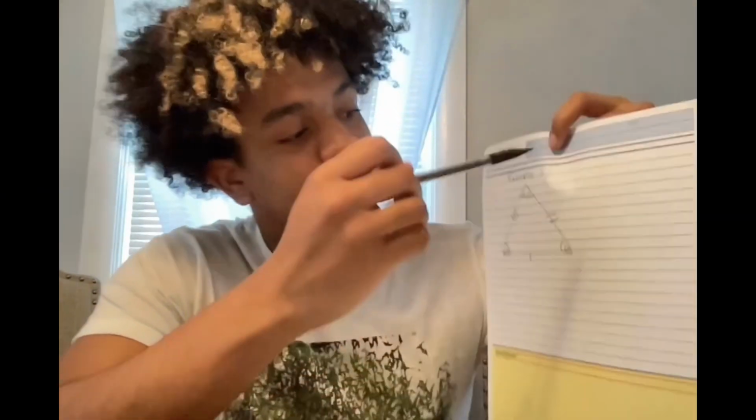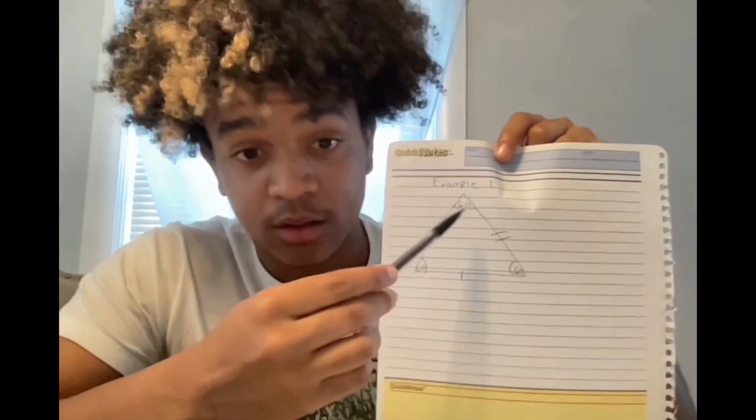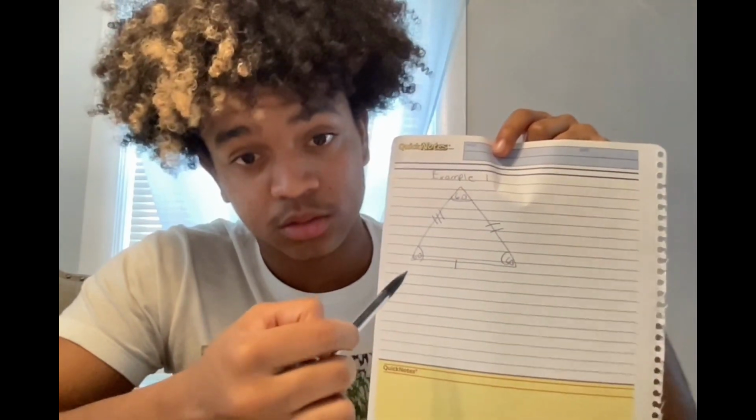We're going to come back to solve these later to see if you guys are paying attention. So in example 1, we see that all three sides are 60. That means it is an equilateral triangle. That's something to remember.